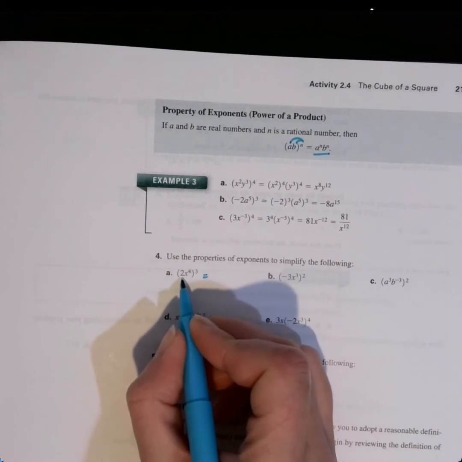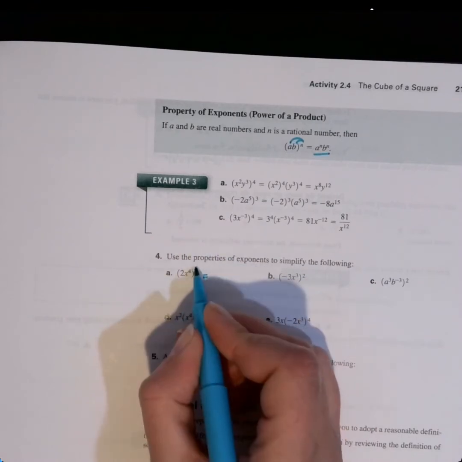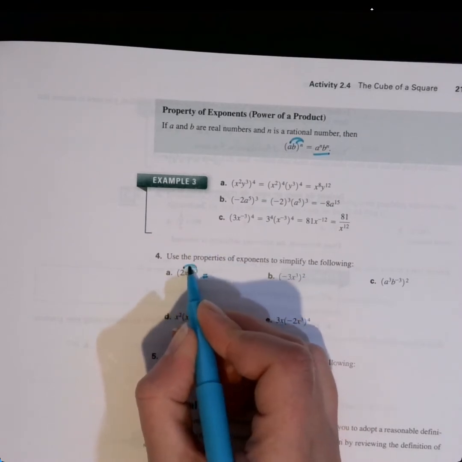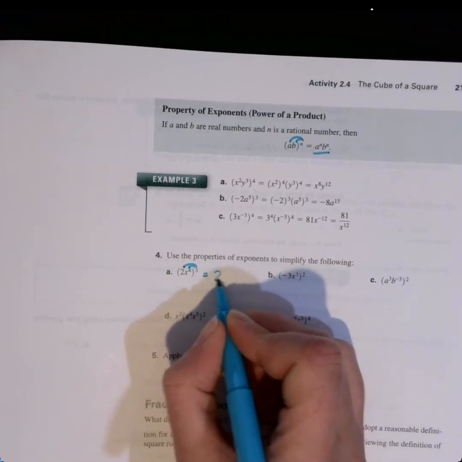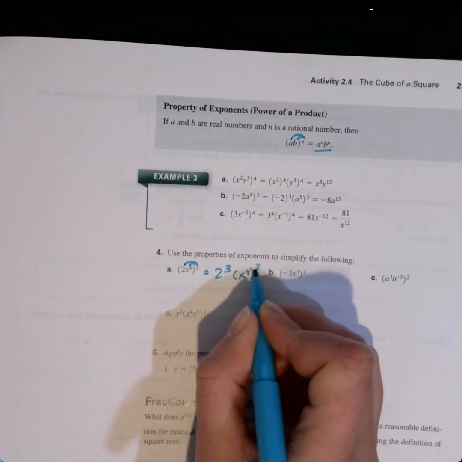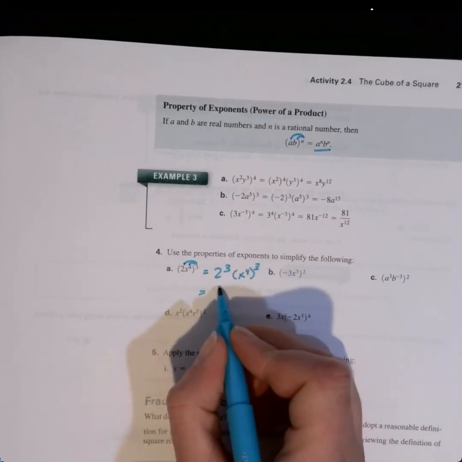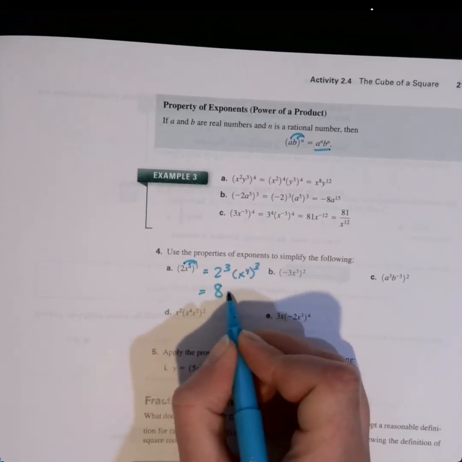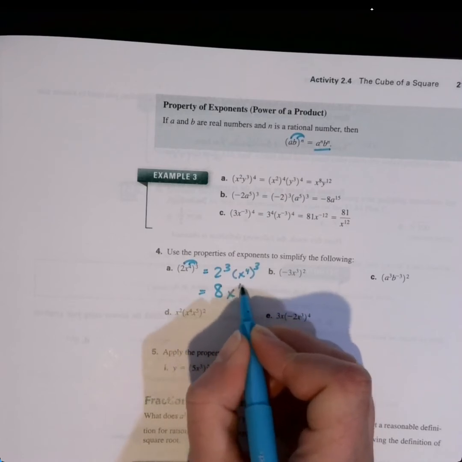So 2x to the 4th, to the 3rd. I'm going to apply that third power to the 2 and the x to the 4th. So I'll have 2 to the 3rd, x to the 4th to the 3rd. Those can both be simplified. 2 to the 3rd is 8, x to the 4th to the 3rd power on a power, those multiply to x to the 12th.